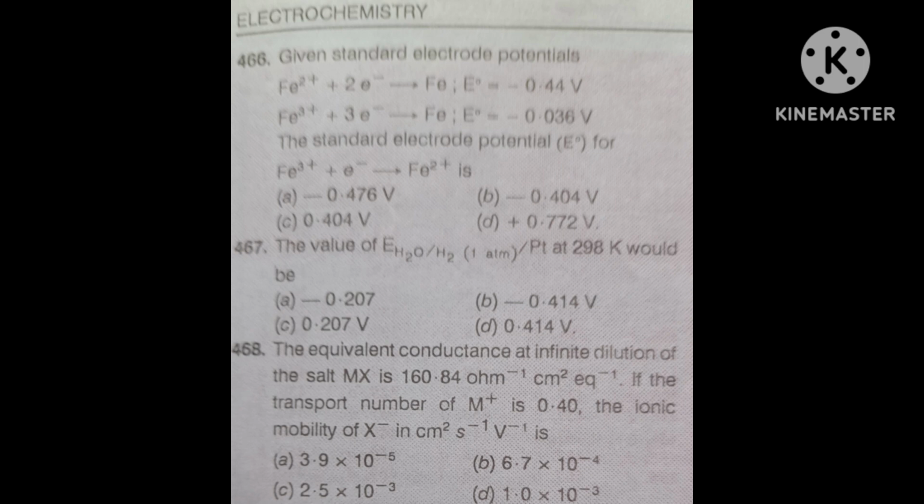Then for this reaction, what will be the value of delta G that you have to calculate? Then how will you get it? Just subtract. Two equations are there. You have calculated delta G1 and delta G2. Then you have to get Fe3+ plus 1 electron, that you will get ferrous.